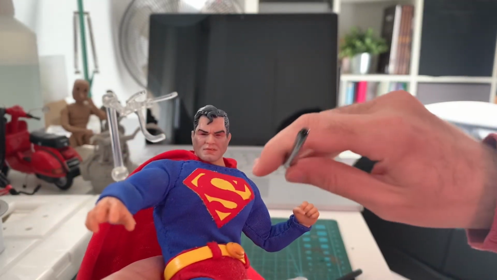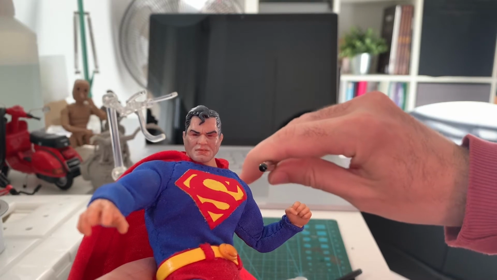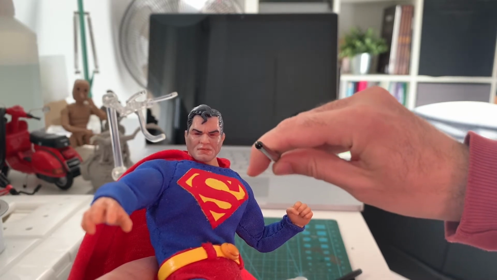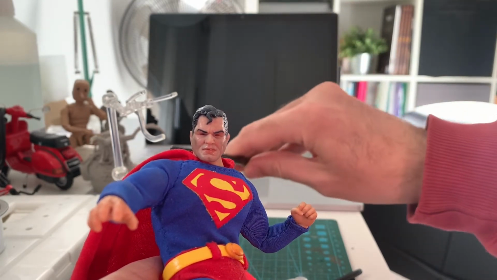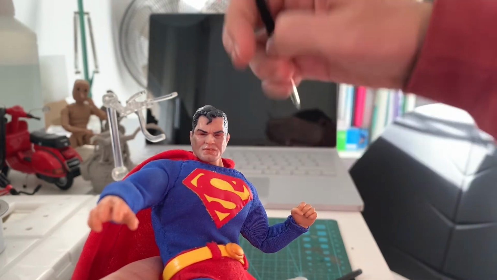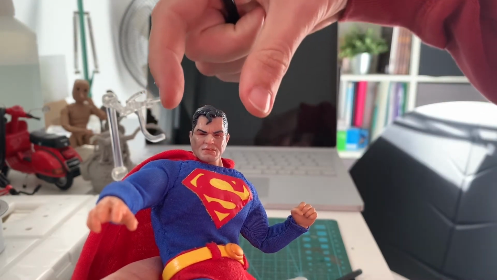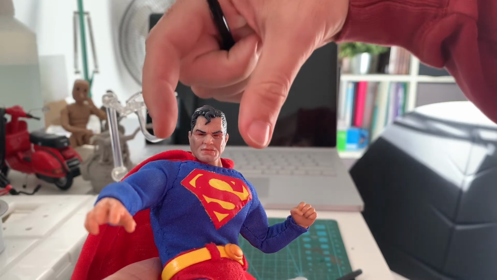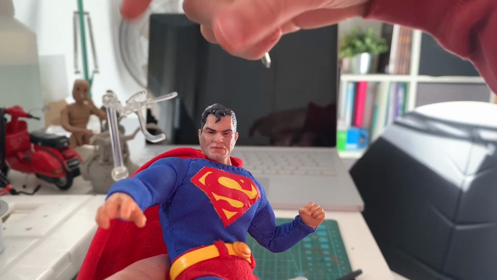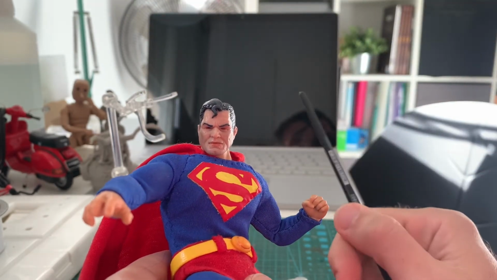So the head, starting from the jawline, it should be kind of a straight line that is going to close in the top, and that's what we are trying to achieve there.